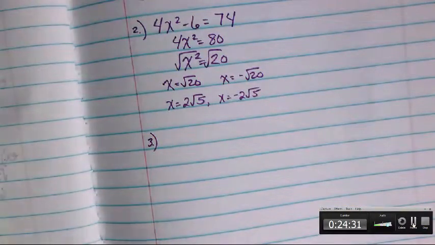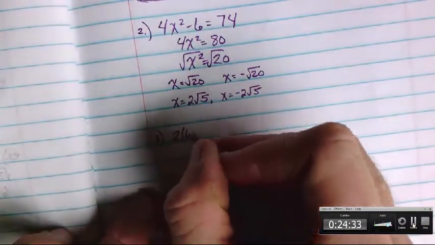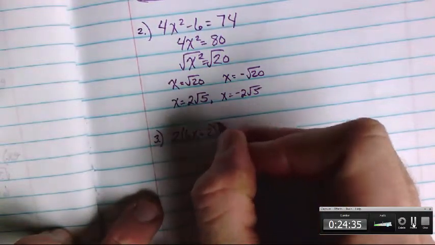All right, last problem. 2 times (6x plus 2) squared.